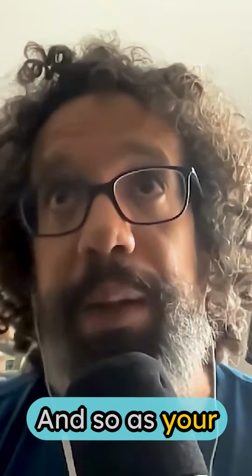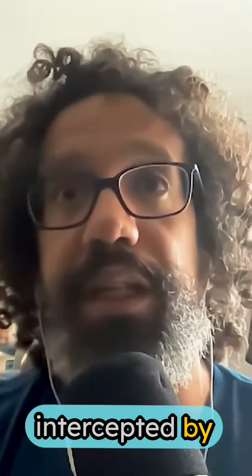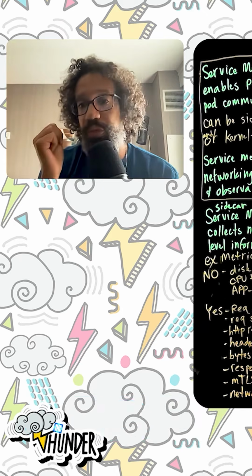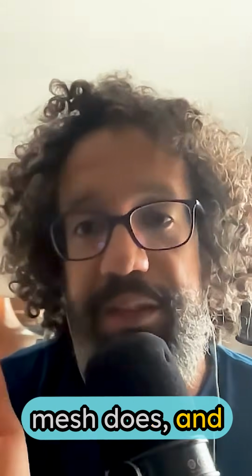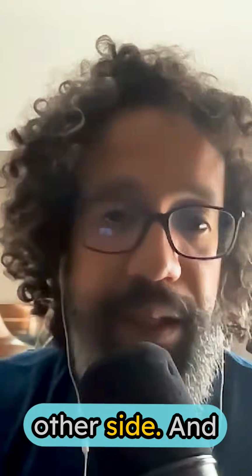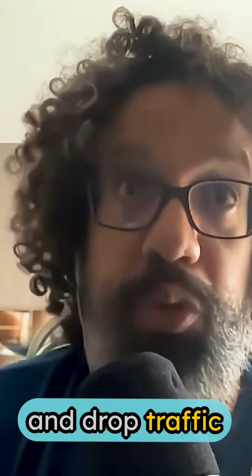And so as your application is trying to make a call to another application, it will be intercepted by the sidecar, and the sidecar will do security, traffic control, all the stuff that service mesh does, and then spit out the traffic to the other side. And then it will be received by the sidecar on the other side, do the things it needs to do, and route traffic to the destination.